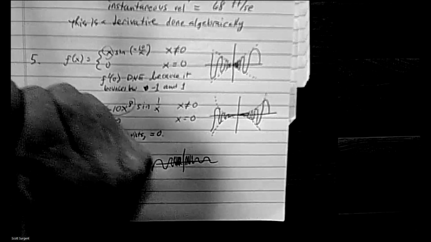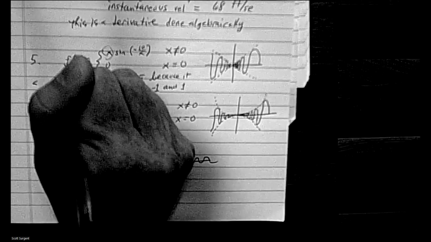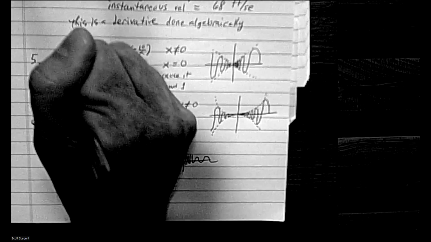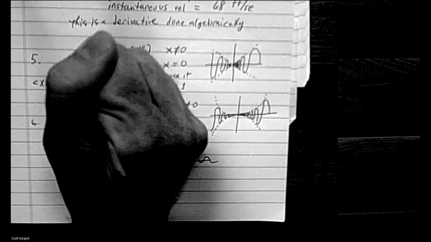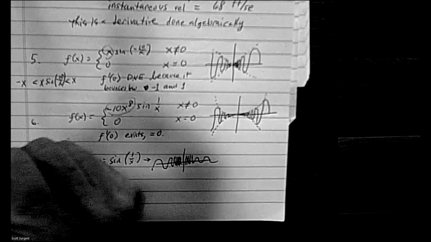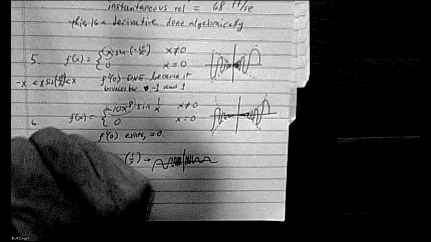One way to see that is to create what's called an envelope. You take x sine of -10 over x, and you know it's going to be less than x and bigger than -x. Over here you do the same thing. And the 10 is just decoration, it doesn't really do anything.